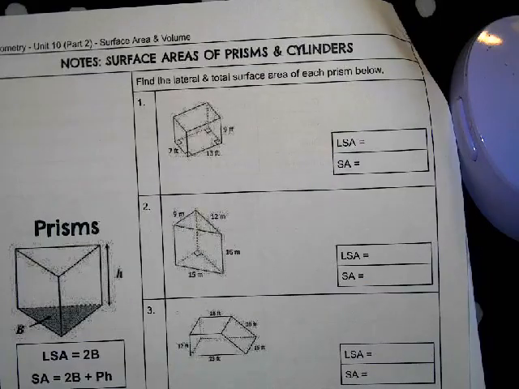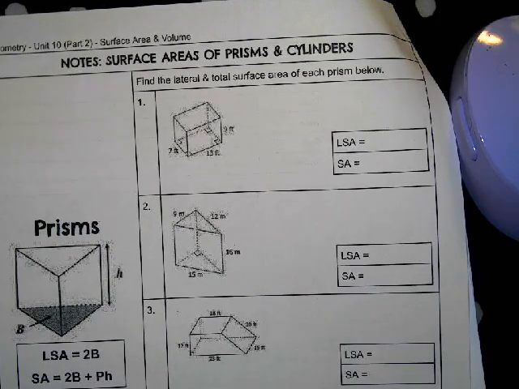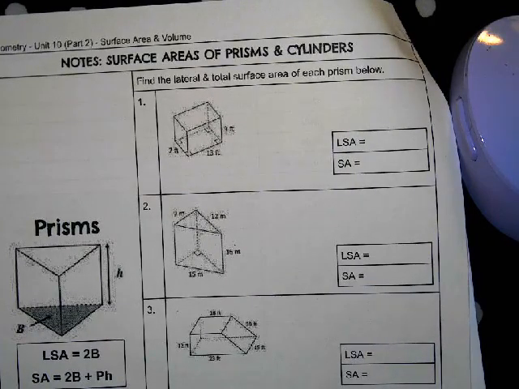Okay, so what we're covering today is surface area of prisms and cylinders. We're going to start with the prisms first. It is helpful while you're doing these notes to have a highlighter, just so you can highlight the pieces of the prism that you need. And it'll make more sense in just a second. So I've got my highlighter.